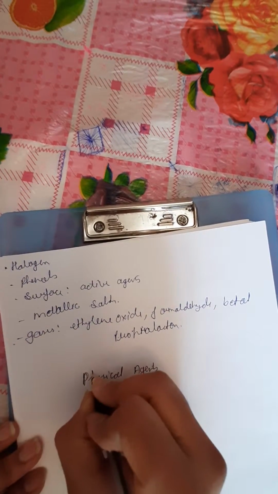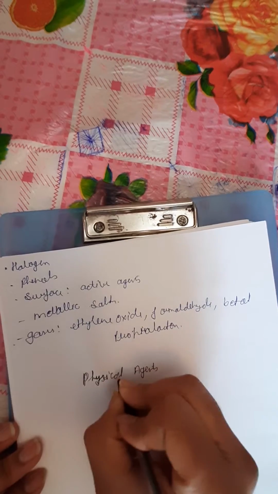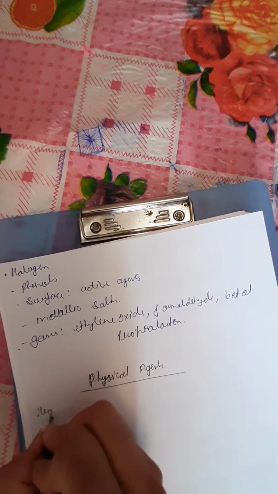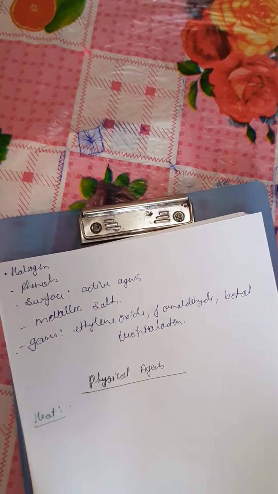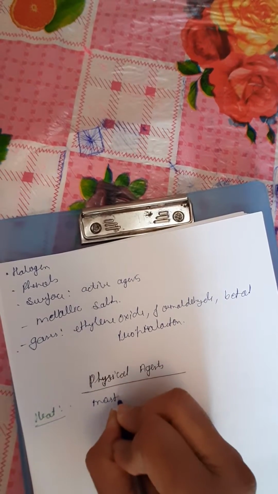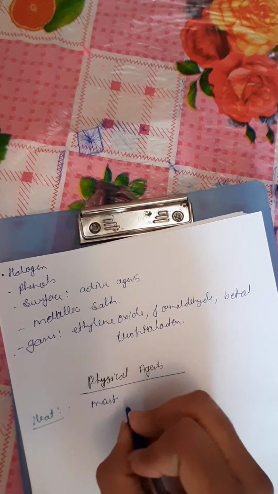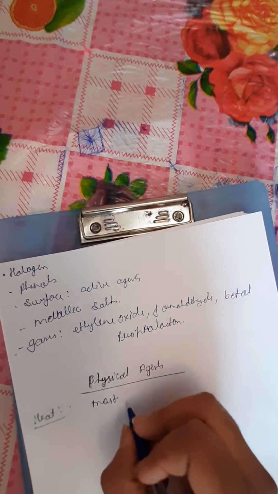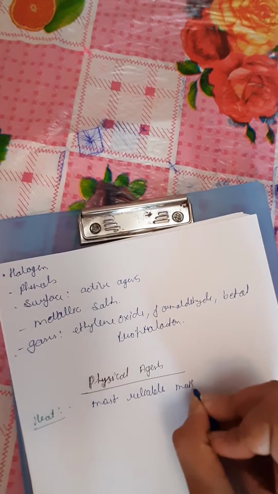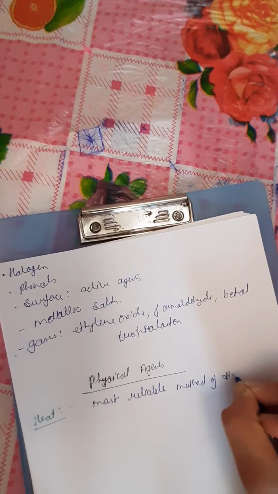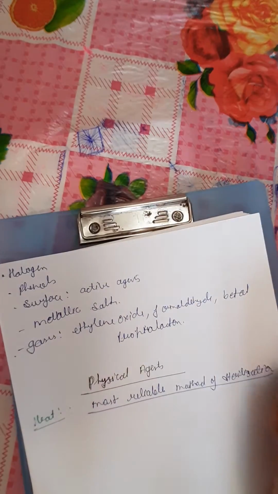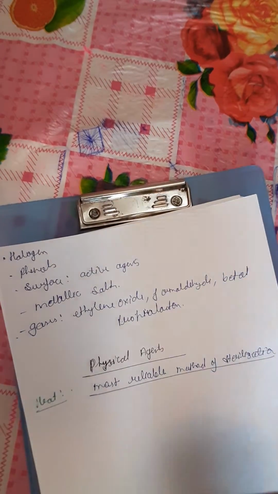So next one is physical agents. In physical agents, as we know, there is heat. Actually, heat is the most reliable method of sterilization, and the most widely used method. So here we will see what the mechanism is.